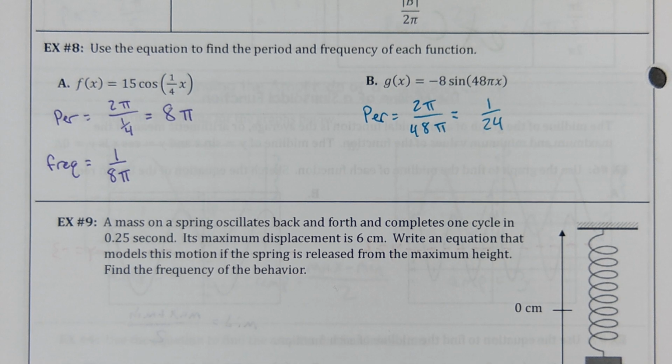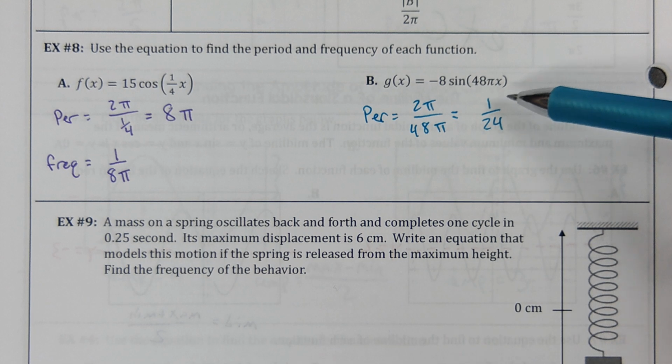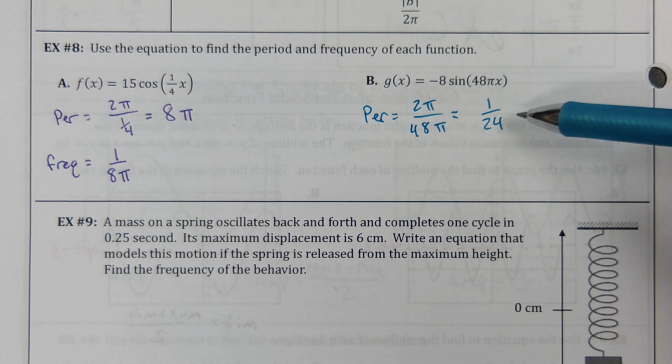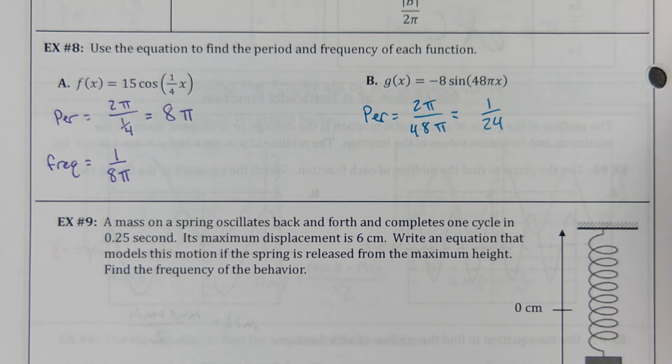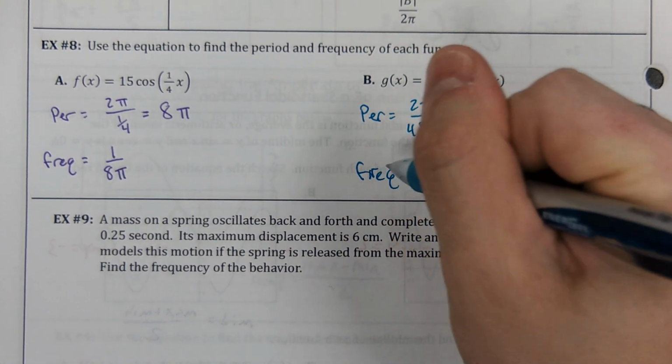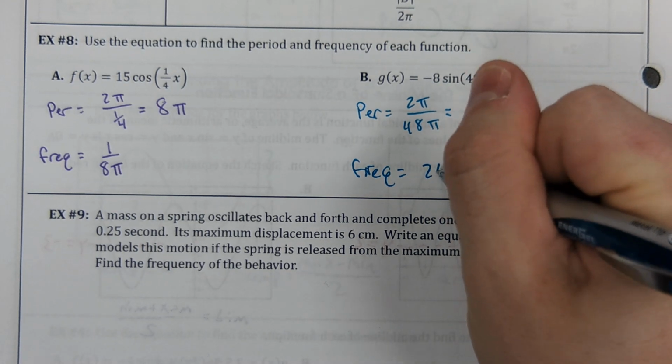This means that a period length is 1/24th of a unit. So if you're on the x-axis, you're going to go from x equals 0 to x equals 1 over 24 for one cycle. But the frequency then, the reciprocal of 1 over 24, that's 24.